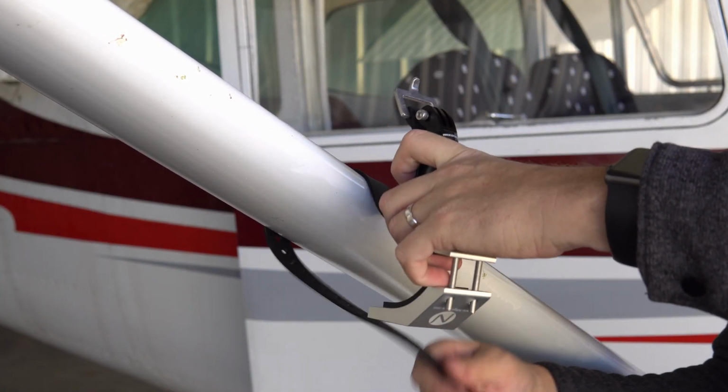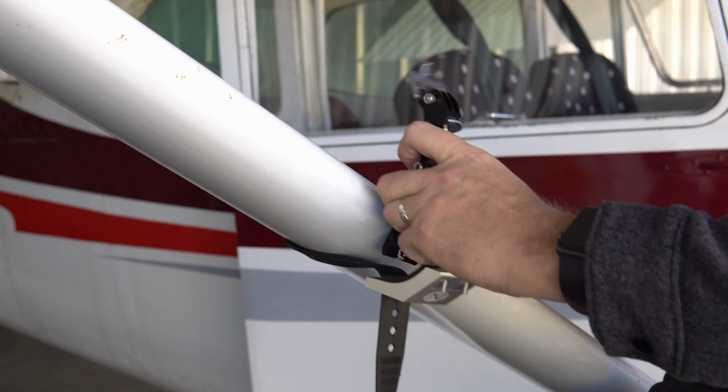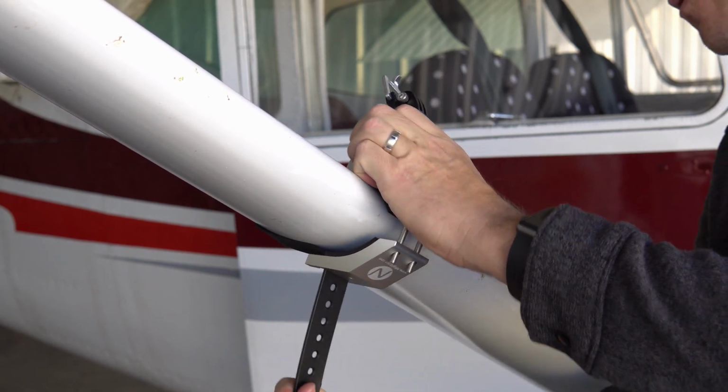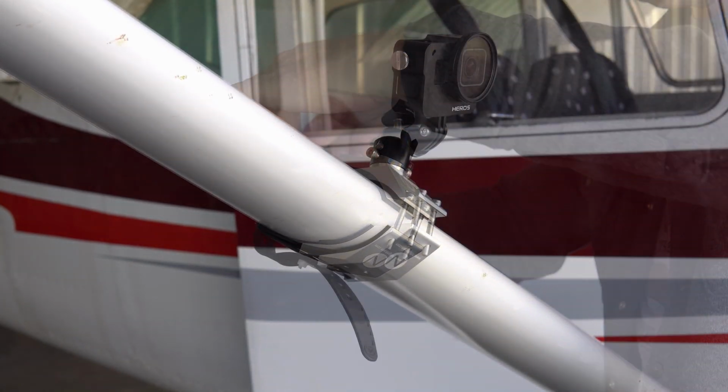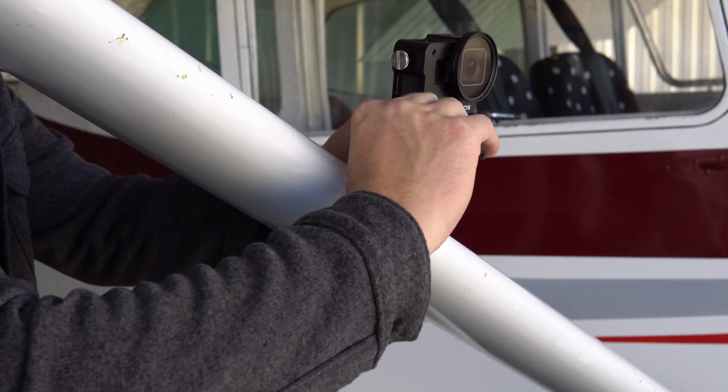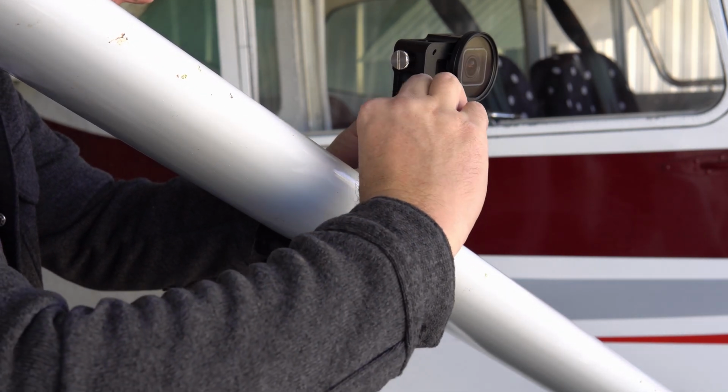This wing strut mount installs in just a few minutes and doesn't require any tools. It's a quick and temporary solution to get your camera outside the plane for some great shots of landscapes and landings. You can mount the camera above the strut or below it, depending on what you're trying to capture.